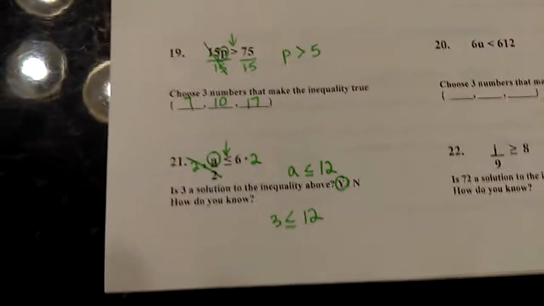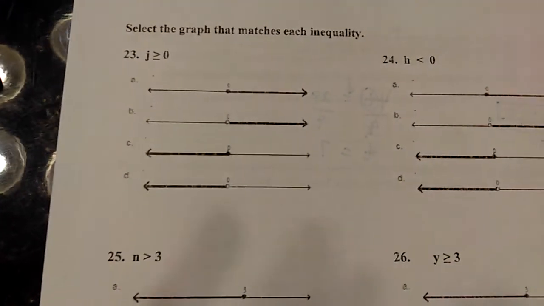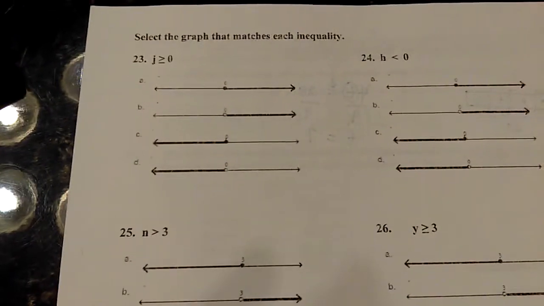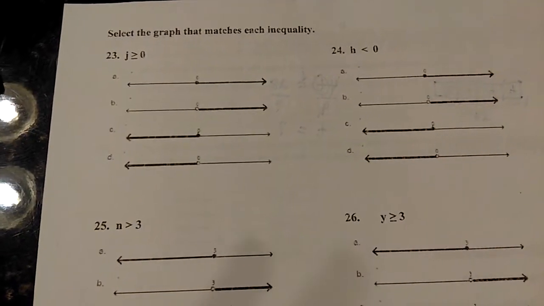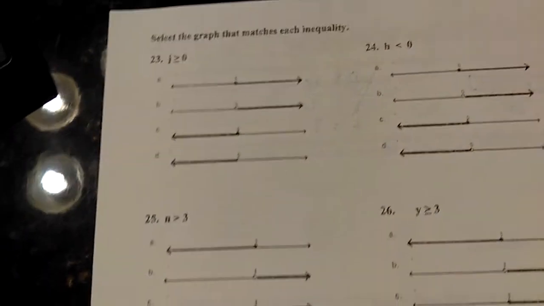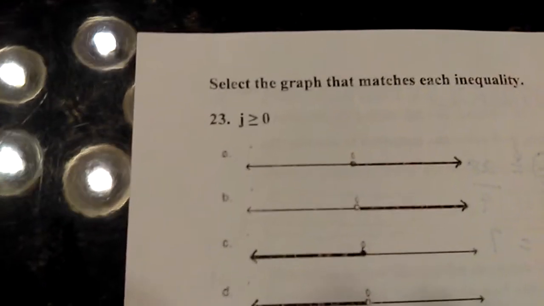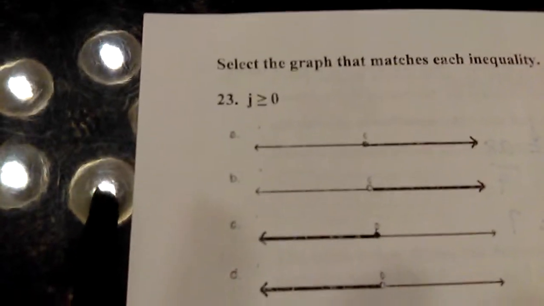All right, we are going to turn the page. For these on the back side, 23, 24, 25, and 26, they have some graphing done there, and they want you to select the graph that matches the inequality. So this is where you had to use your number line skills. The first thing we have to look at is what number we are comparing our variable to. That's the number that we're going to have selected on the graph.